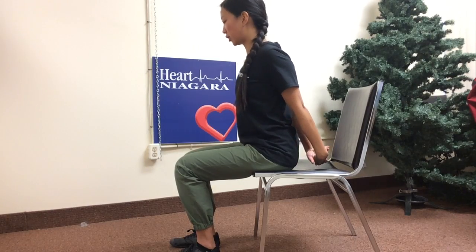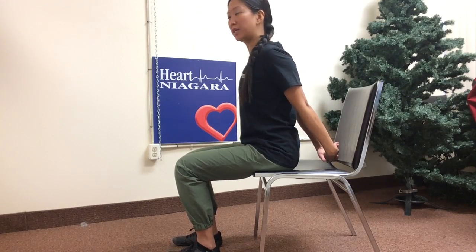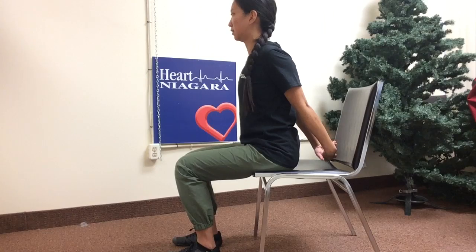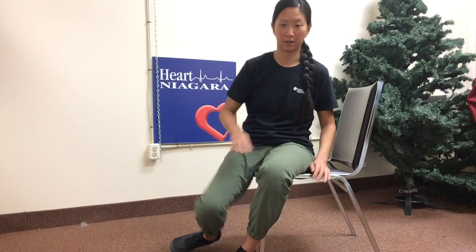And with this stretch, with any passive stretch or static stretch, you want to hold it for 20 to 30 seconds. All right. And like I mentioned before, with any of the stretches or exercises, you want to feel tension, but you don't want to feel any pain.